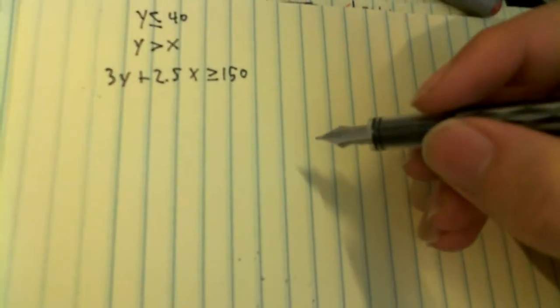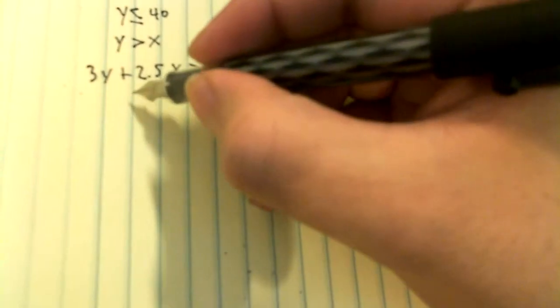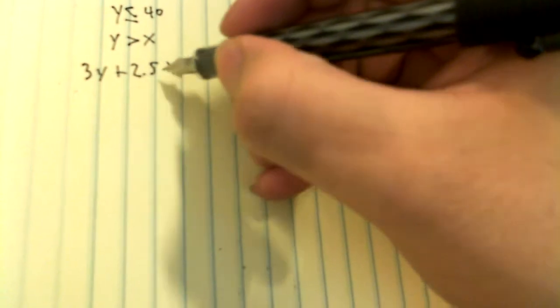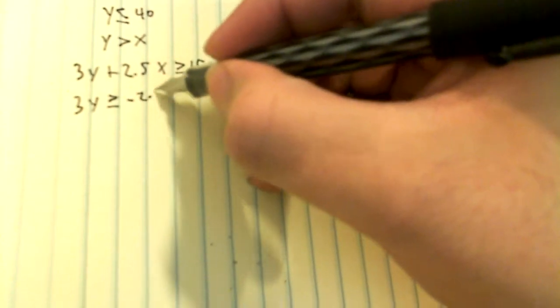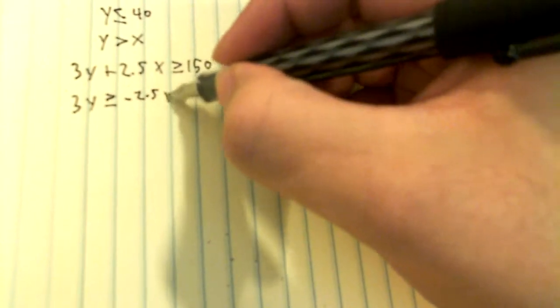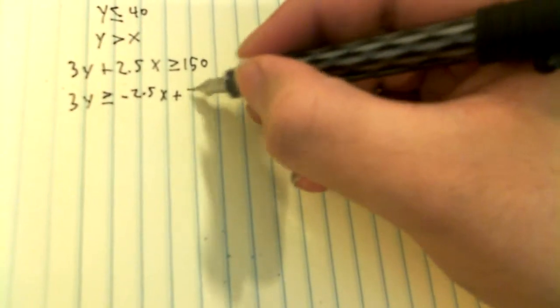I did the work on another piece of paper, but all we're going to do is move this 2.5x to the other side. So we get 3y is greater than or equal to negative 2.5x, and then plus 150.